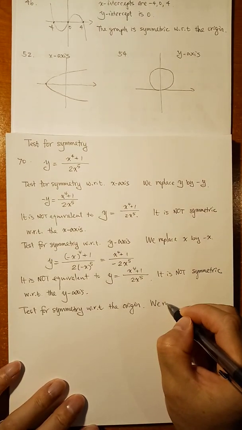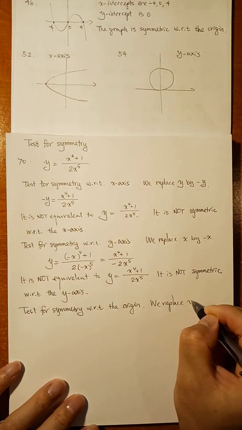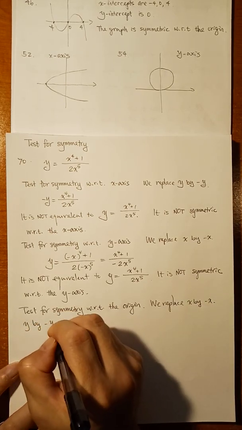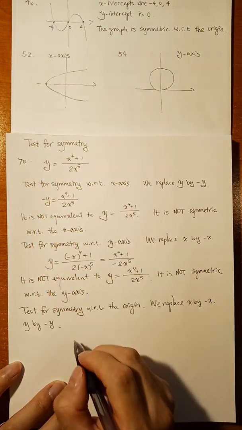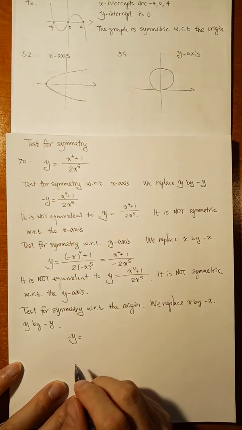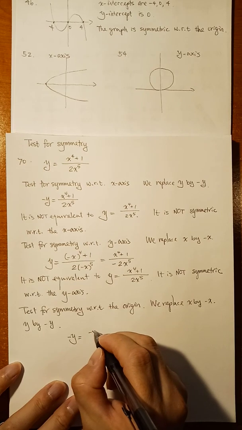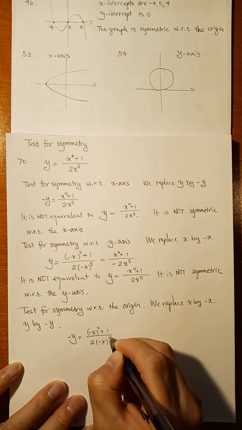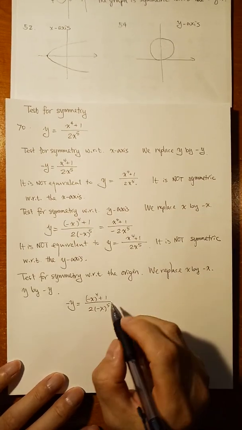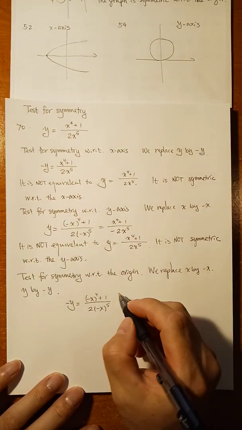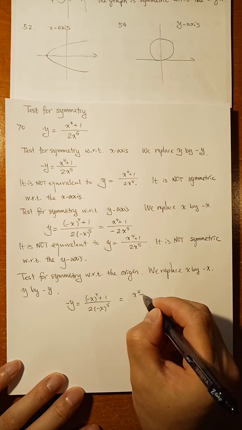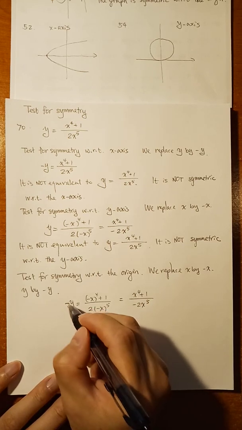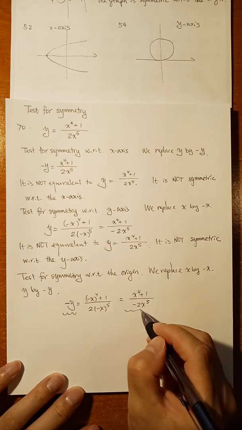We replace x by negative x, y by negative y. Okay, well, let's check y by negative y. So y becomes negative y. X becomes negative x, so it's negative x to the 4th power plus 1 over 2 times negative x to the 5th power. Well, let's simplify. Remember, this one we already did the simplification. We get x to the 4 plus 1 over negative 2x to the 5. It is negative y equal to this.